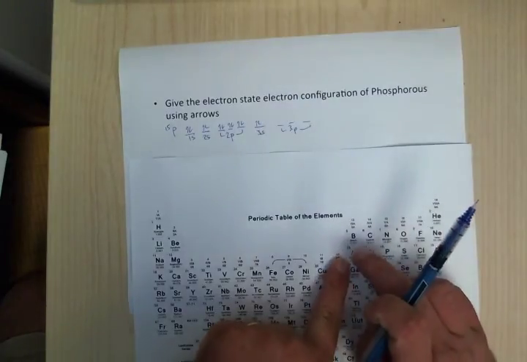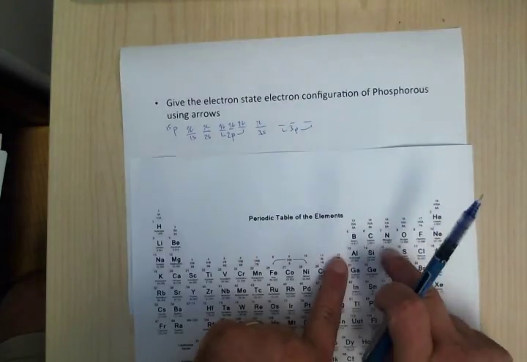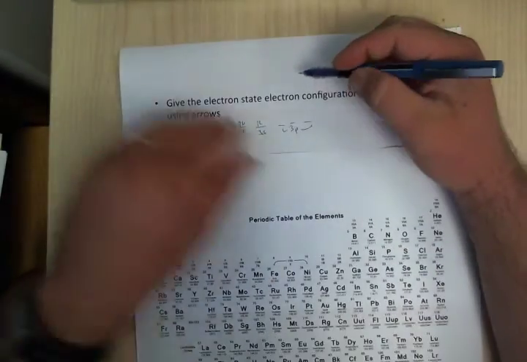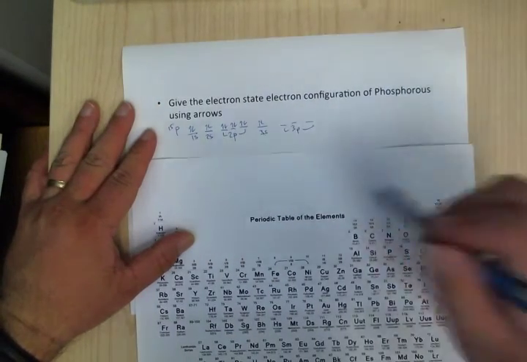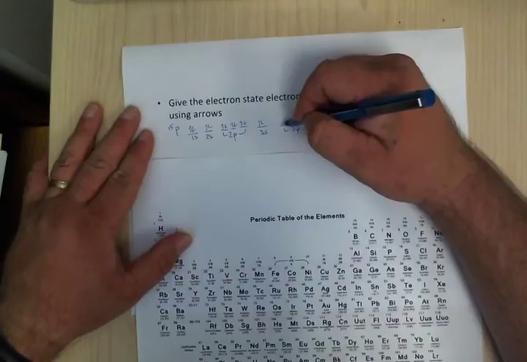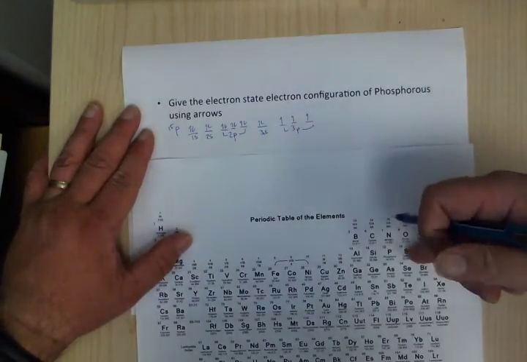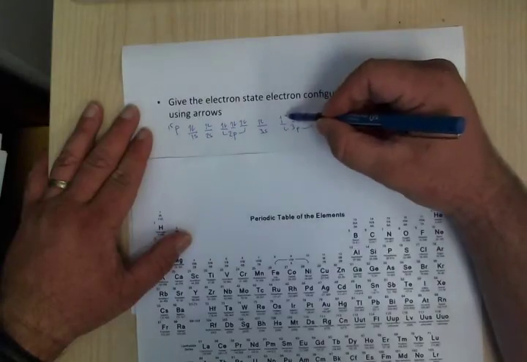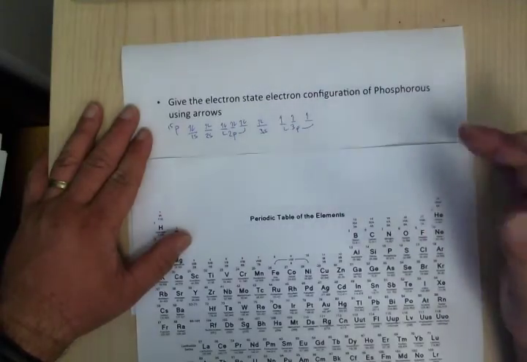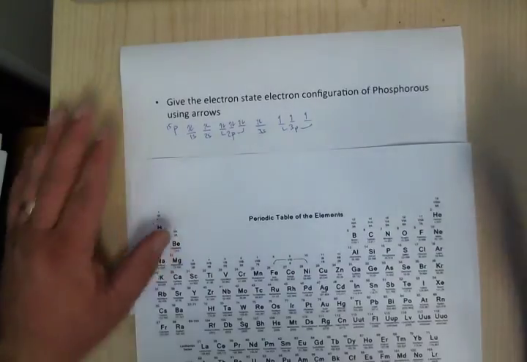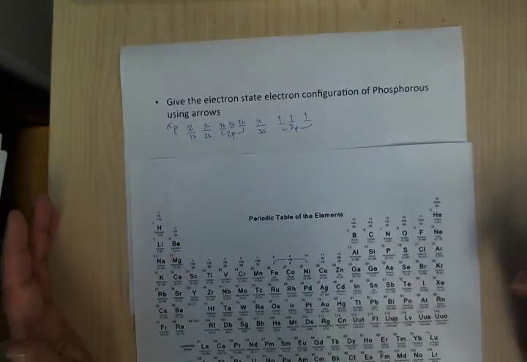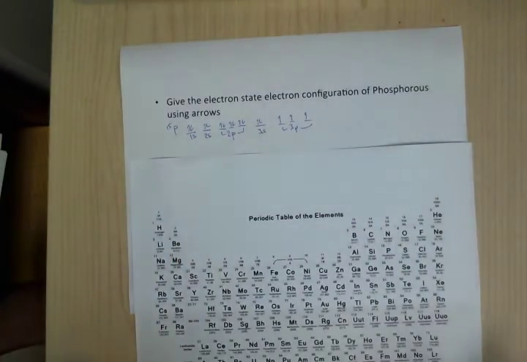So now we have 1, 2, 3 to fill in, and the way you want to do this is to fill them individually and then pair them up. What I usually do is up, up, up. So if we were over here at sulfur, it would be up, up, up, and then down. Fill them up individually, then pair them up. I usually do ups and then downs, but it doesn't really matter. So there you go.